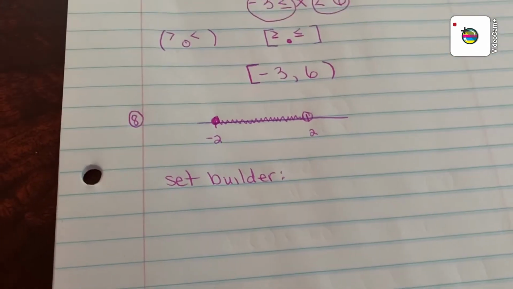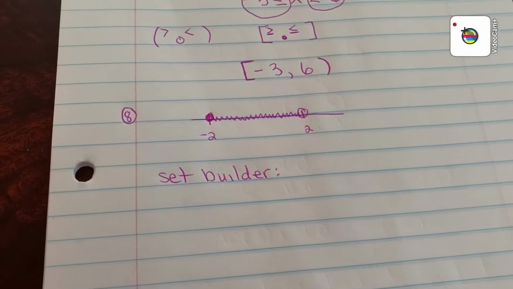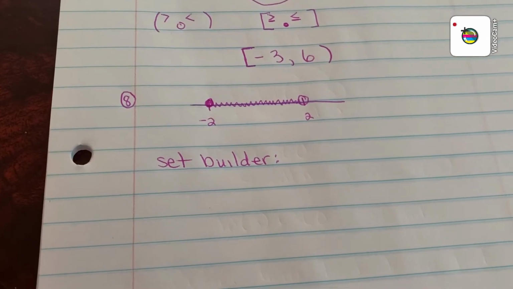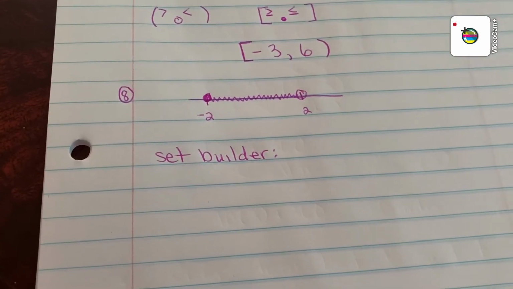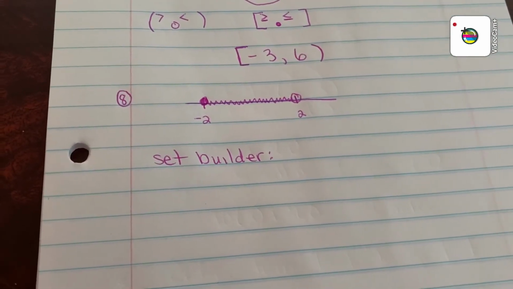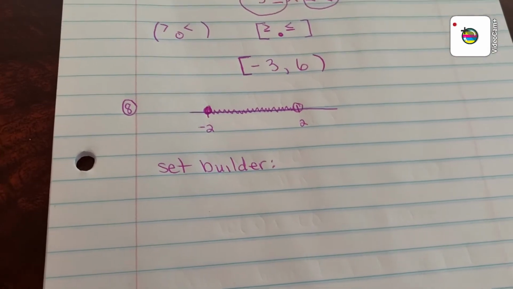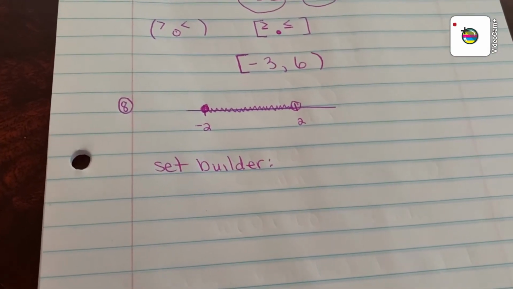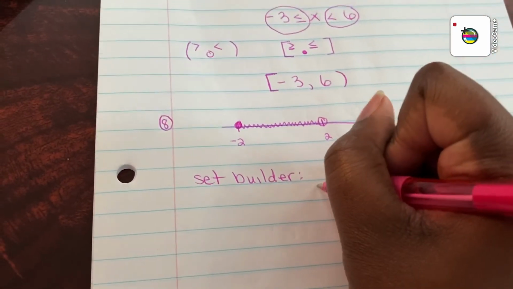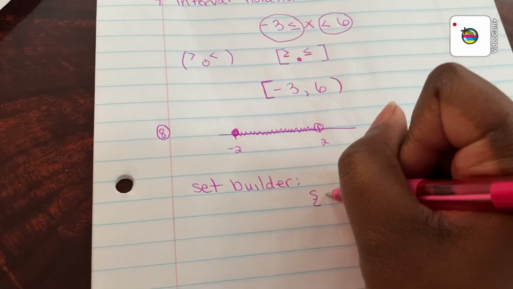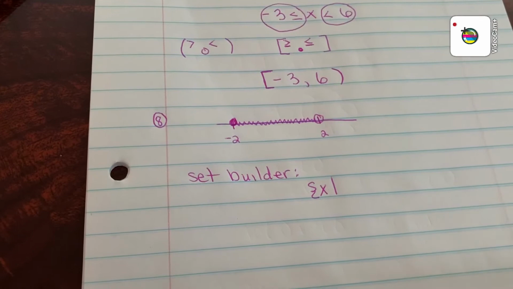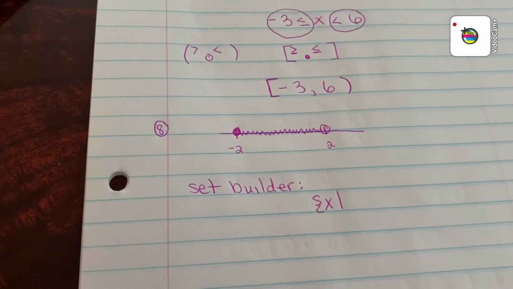For number 8, we have been given a number line, and we are to write this number line in set builder notation. Okay, so set builder notation is kind of easy because I'm just combining the set builder notation and an inequality together. So for set builder, we always start off with the braces and we write X line, which means X such that.